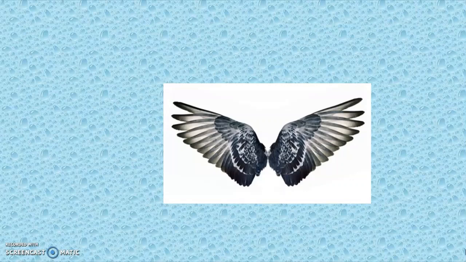This is the example of the wings. So why do they use their wings? What is the function of the wings? To fly. Again, fly.